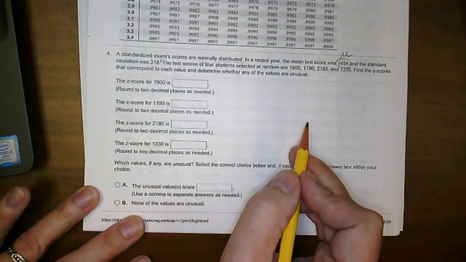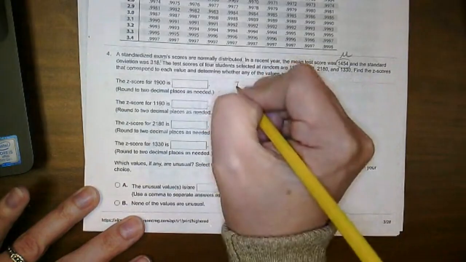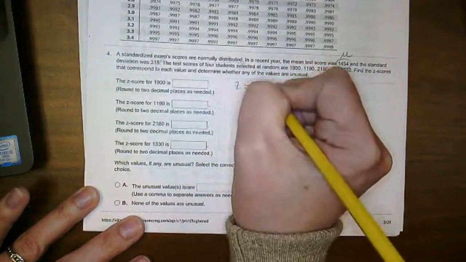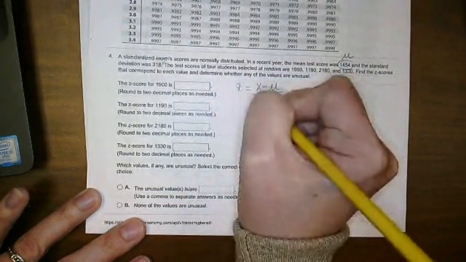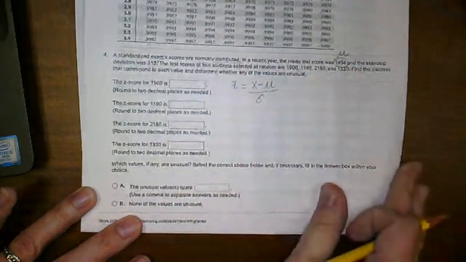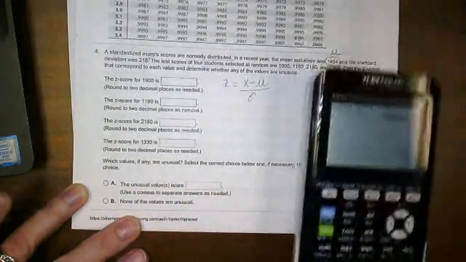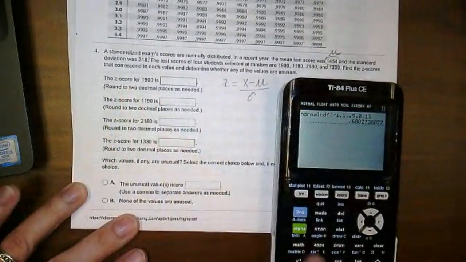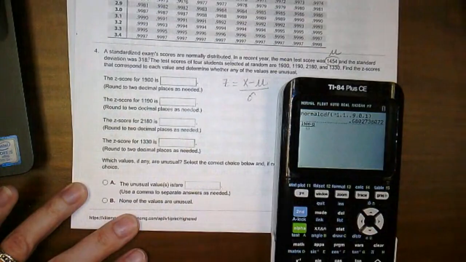So my formula for the z-score is to take x minus the mean and divide by the standard deviation. So my x on this first one is 1900. When I subtract my mean of 1454, and then I'm going to divide by my standard deviation of 318.